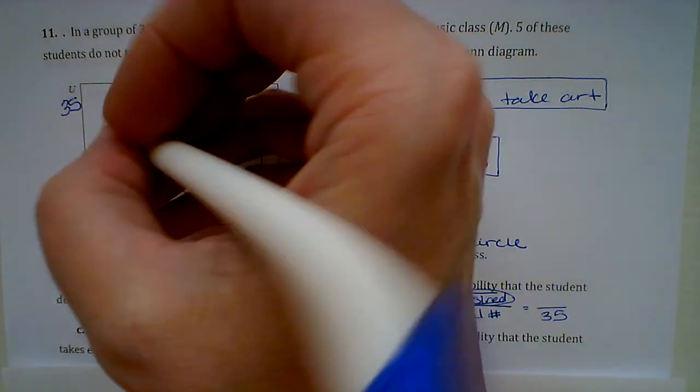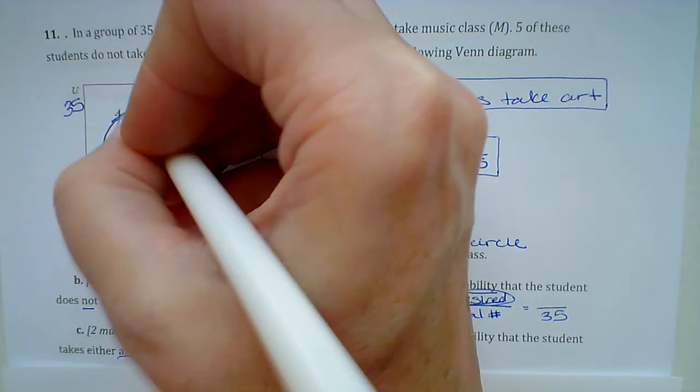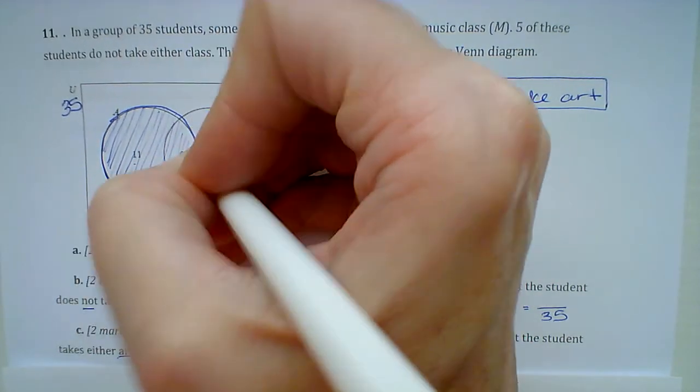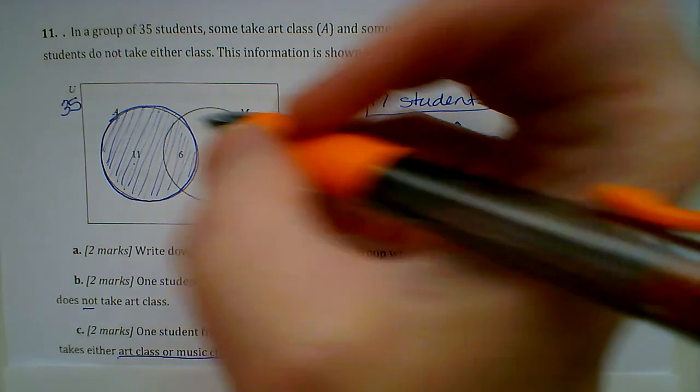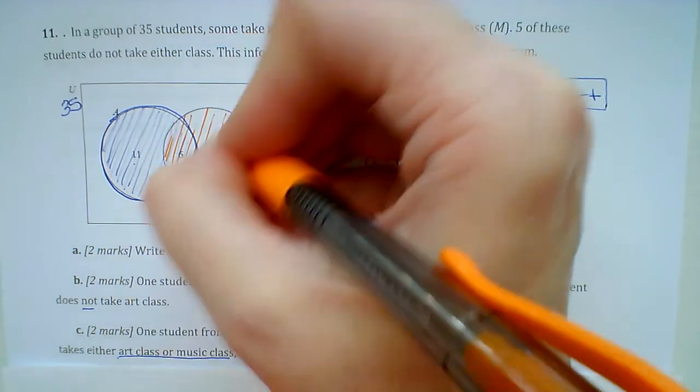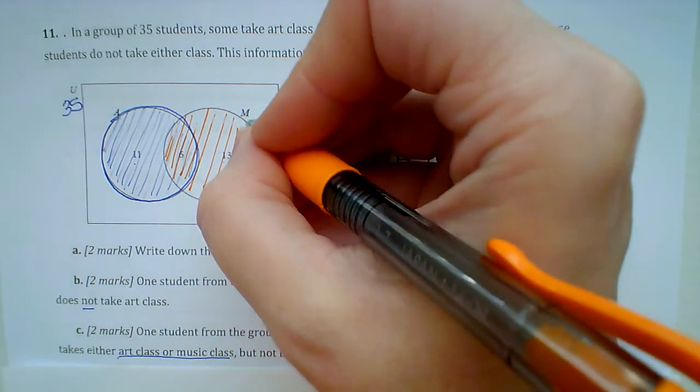So for or, if you watch some of the earlier videos, when I shade for or, I'm going to color in all the art, and then I'm going to shade in all the music, and I'm going to leave the lines going the same direction, because there's not a difference.